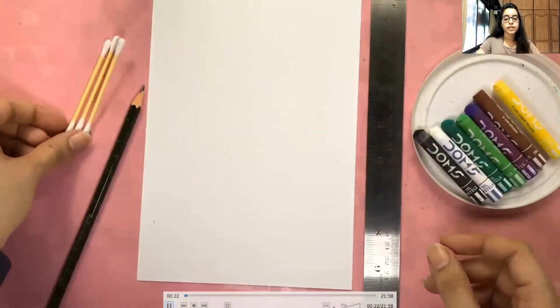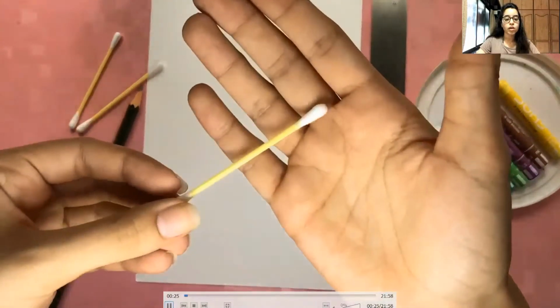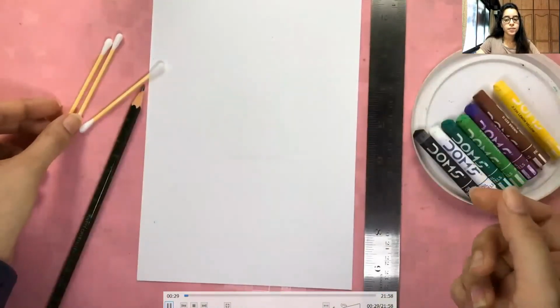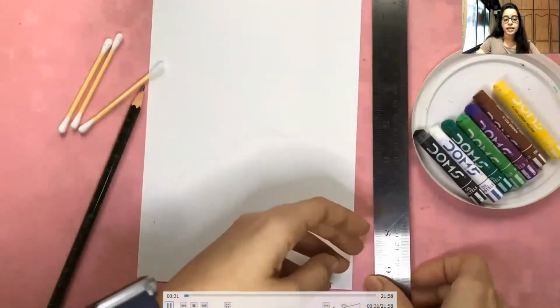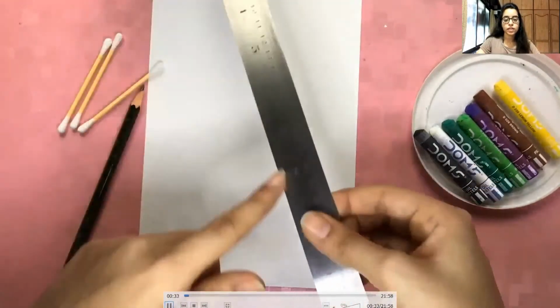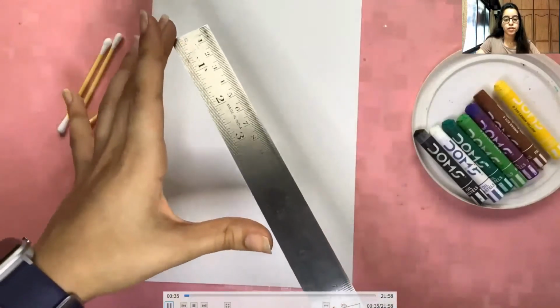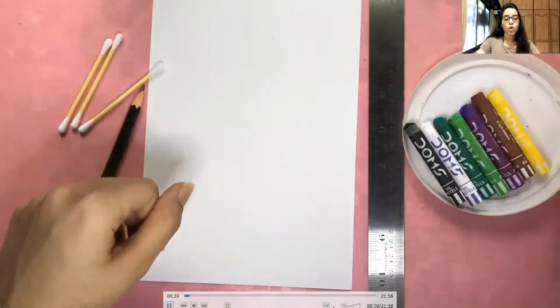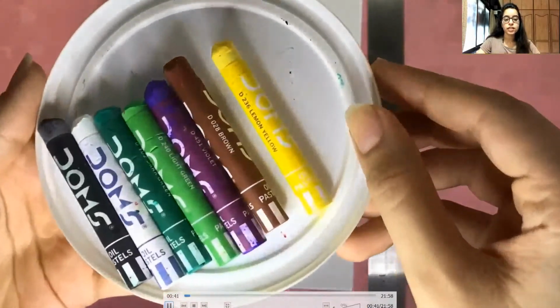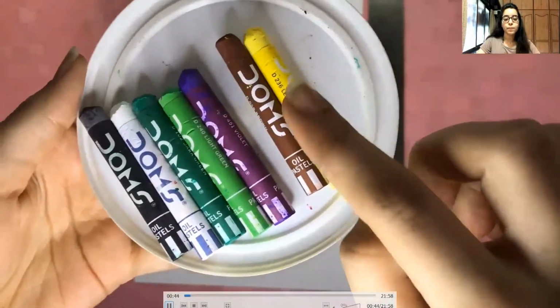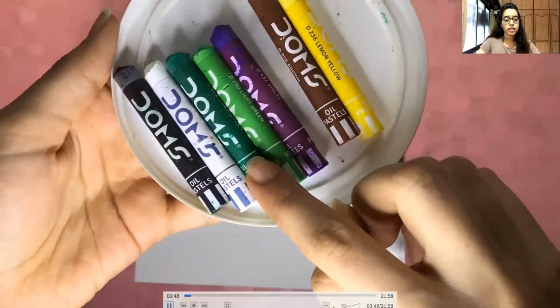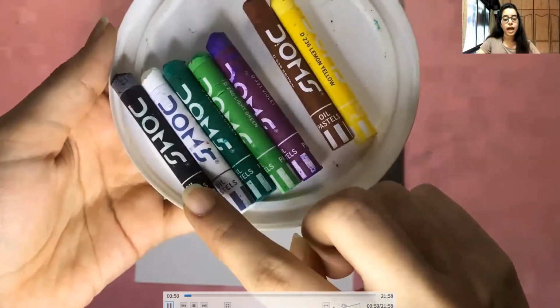Third, I'm having these earbuds. These are cotton earbuds. I have around 2 to 3 of these. Next, I need this scale, either a short one or a ruler, anything would be fine. And fifth, we need these oil pastels. So the shades here are yellow, brown, violet, light green, dark green, white, and black.